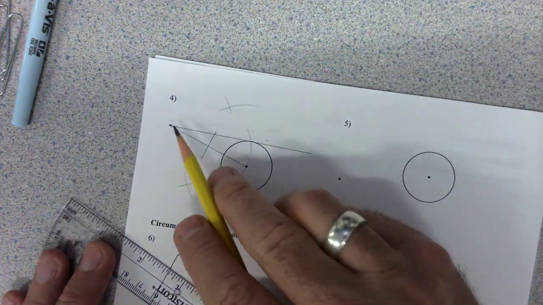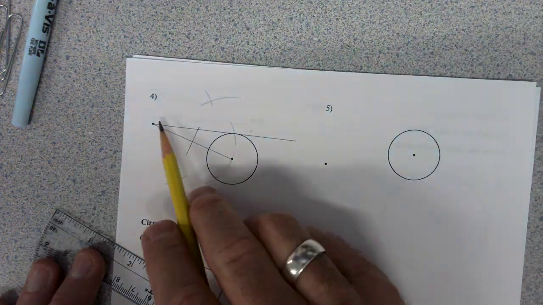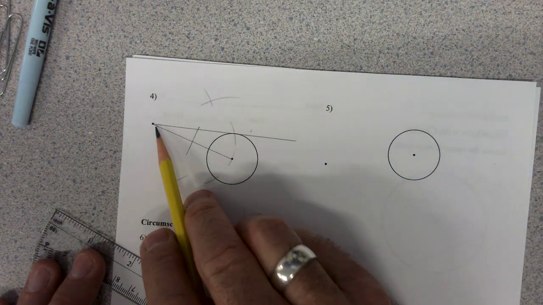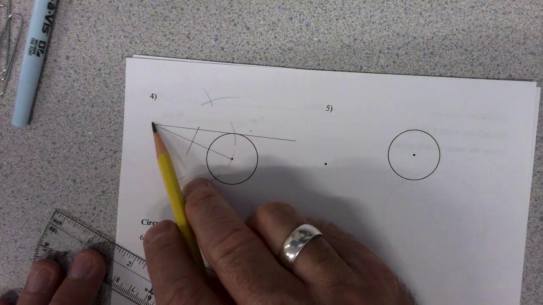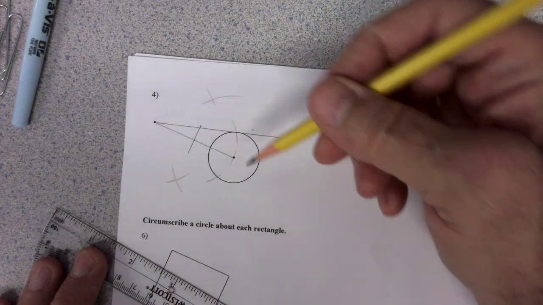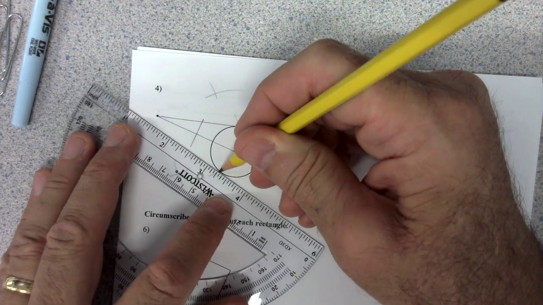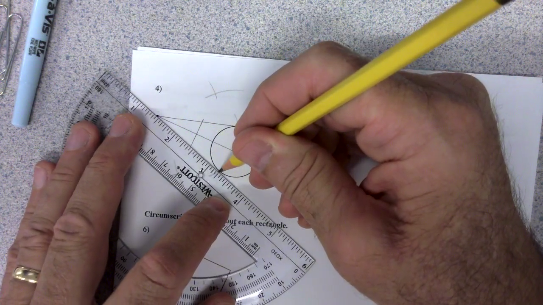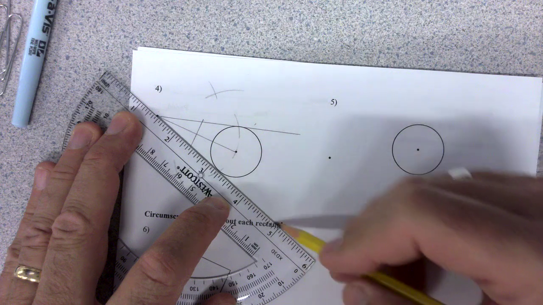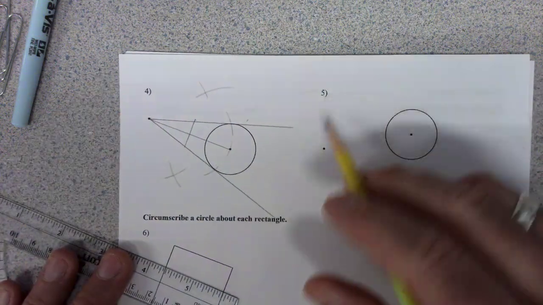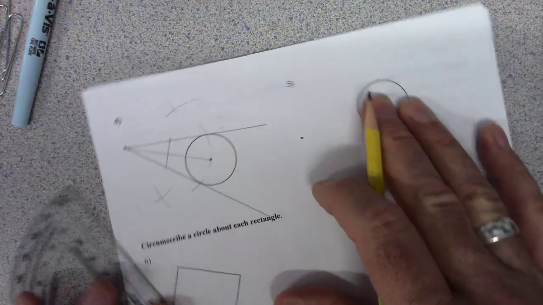So the line is tangent to the circle, going through a point not on the circle. And the same thing right here. I'll put my pencil there because it's easy to find with a pencil. Slide that up, rotate until it's about there. Draw. And those two lines are tangent, and this is the point of tangency.